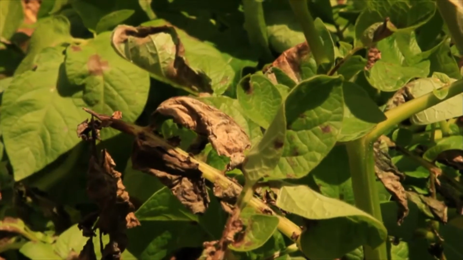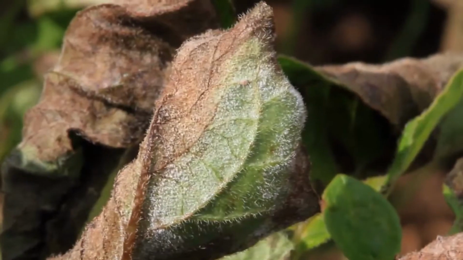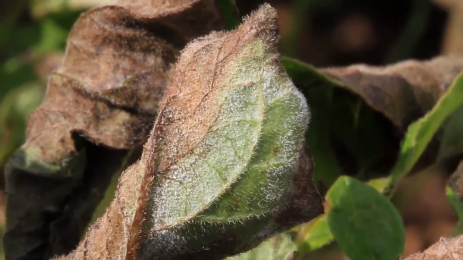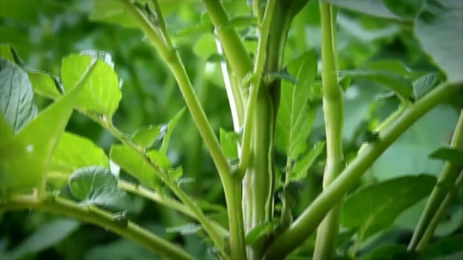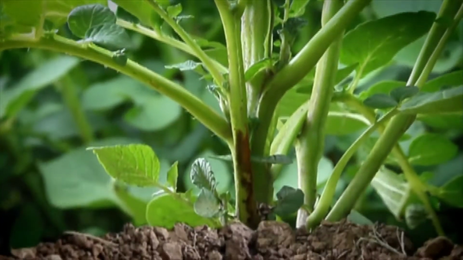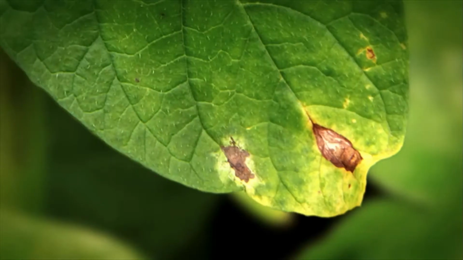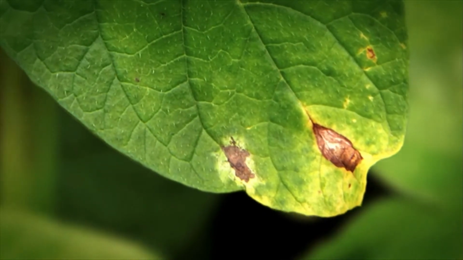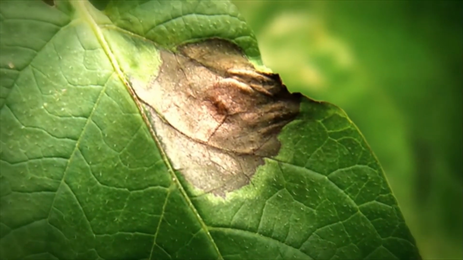Late blight of potato, caused by the oomycete Phytophthora infestans, is one of the most serious diseases affecting potato crops worldwide. The primary symptoms of Phytophthora infestans infection are brown lesions at the base of the stem, in the leaf axils, and on the leaves. In humid weather, this damage spreads rapidly.